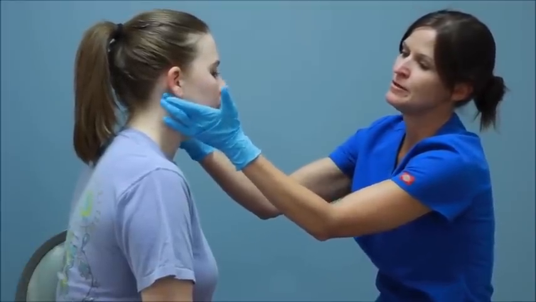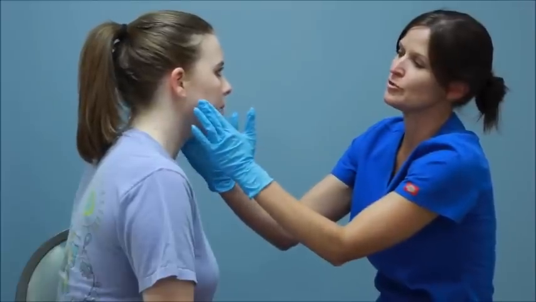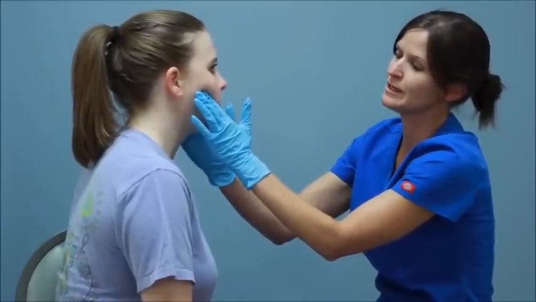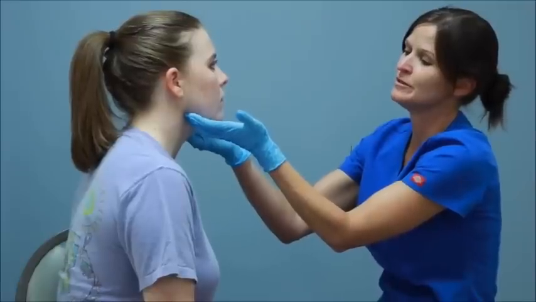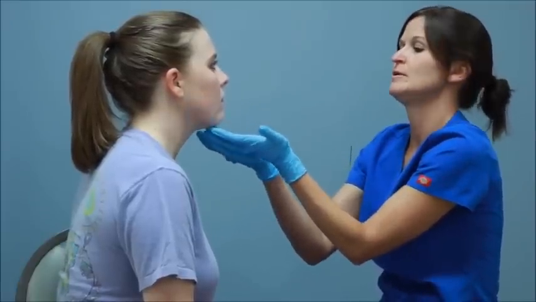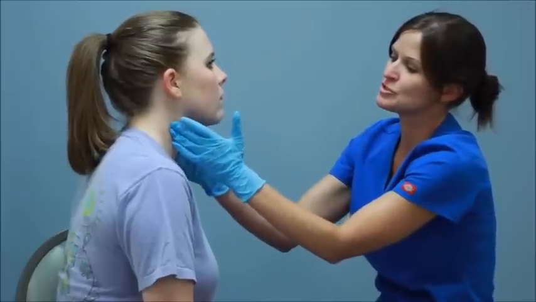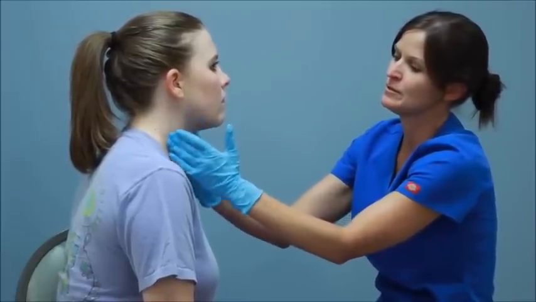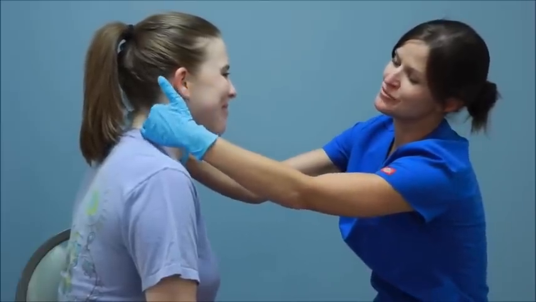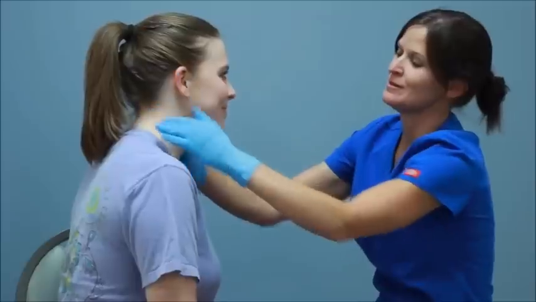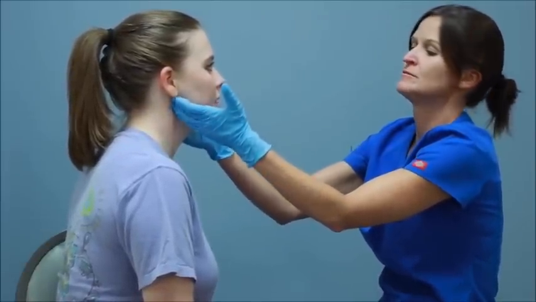postauricular, occipital, which is back by the base of the skull, the parotid, which is over the parotid gland, the submandibular, which is under the mandible bone, and submental under the chin. Then we have the superficial cervical chain, the deep cervical chain, the posterior cervical chain, and supraclavicular, and the tonsillar. Okay.